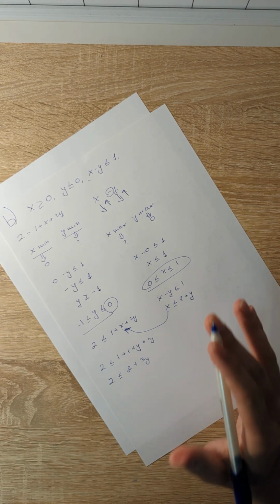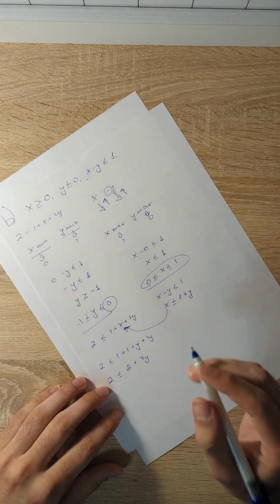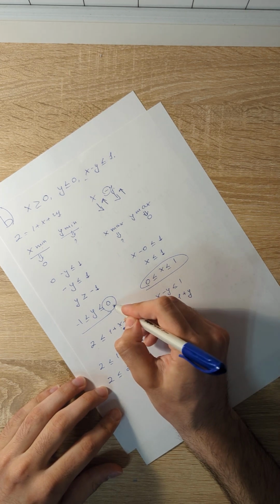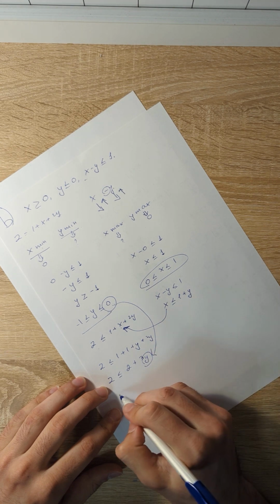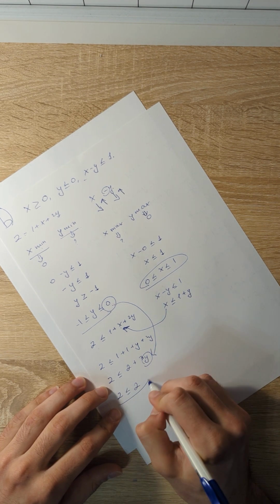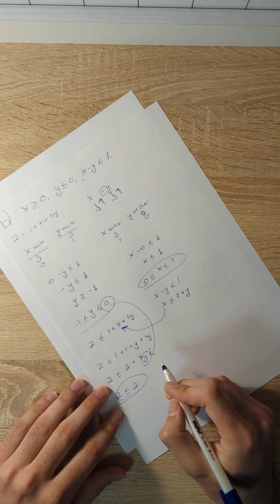I need to find my greatest value of function and I plug in my maximum value of y. I can see it from my border right here, so my maximum value of y is 0. Plug in 0 and I get z less or equal to 2. So that's my greatest value for this b point.